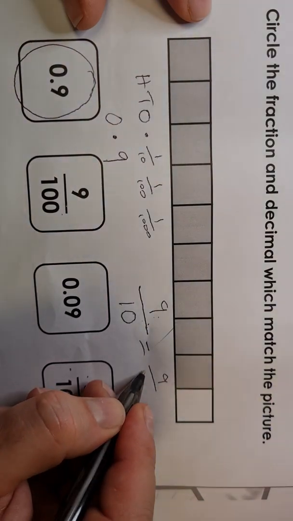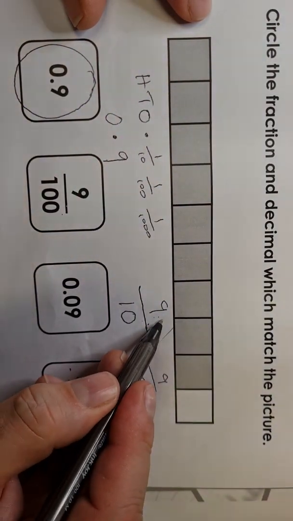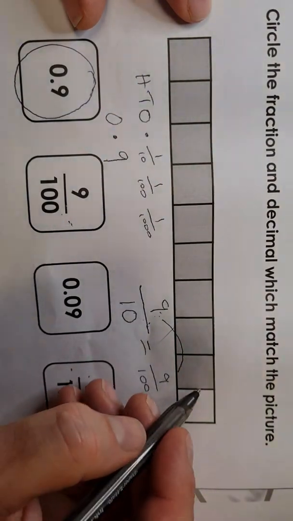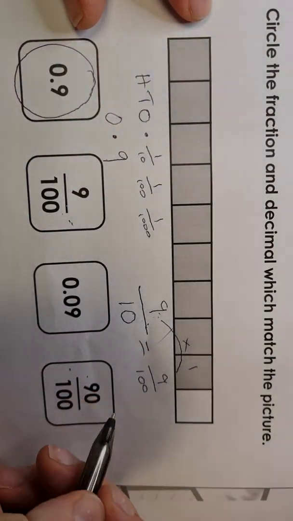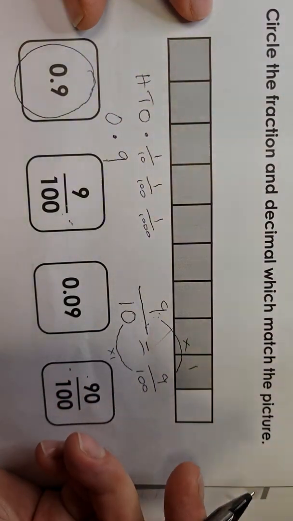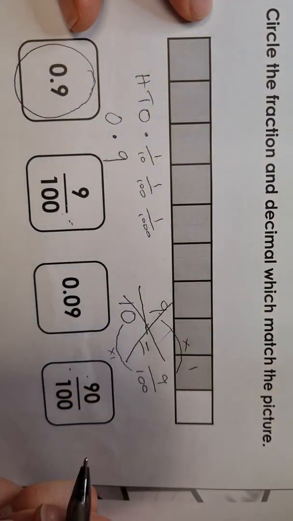Maybe you've spotted which one it is already. What have I done to the 9? Let's think it's that one first. Let's test this one. What have I done to 9 to get to 9? Well, I've times it by 1. Have I times that by 1 as well to get to 100? No, I haven't. That one does not work.